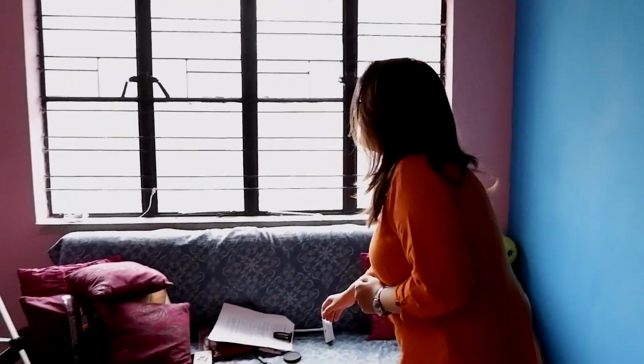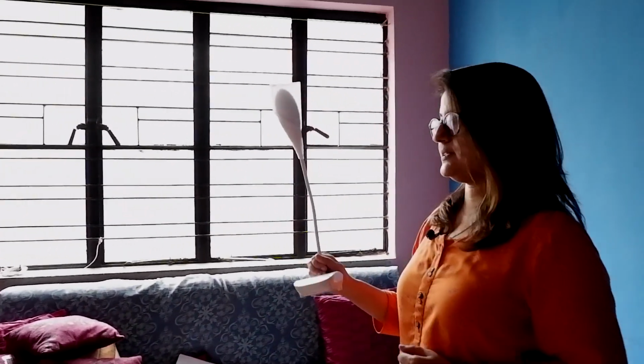The other option is to simply use something like an LED light. This is a simple LED light at home. You simply use it and throw some light on the other side of the face. Now you might think, what have I put here? I have put something on top of the light.